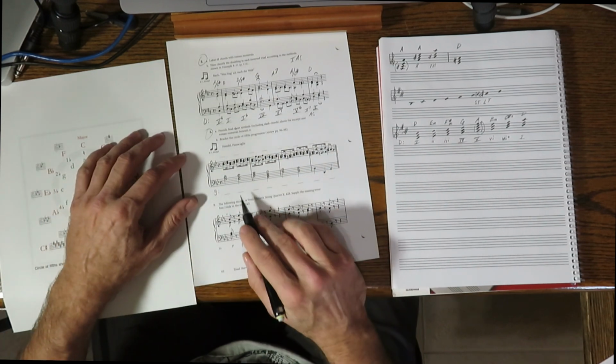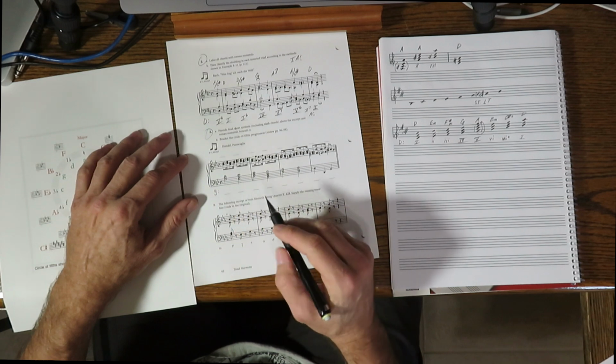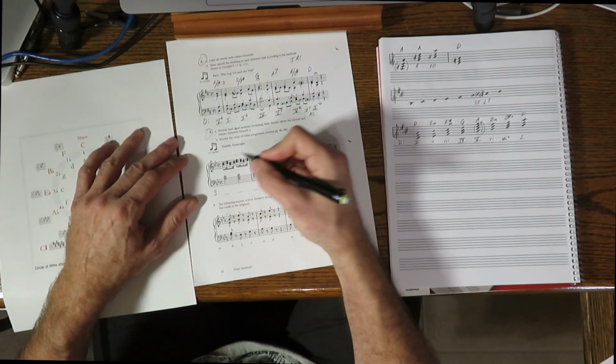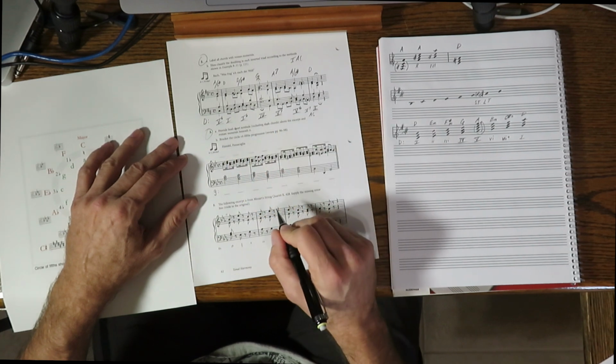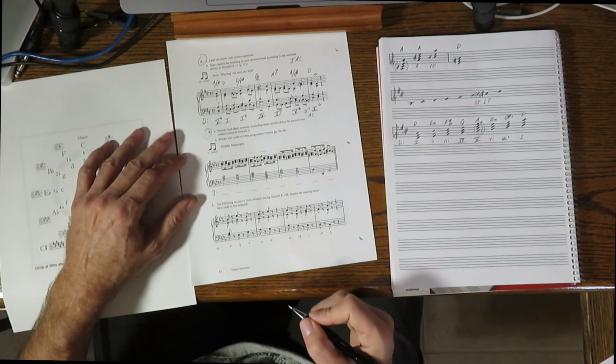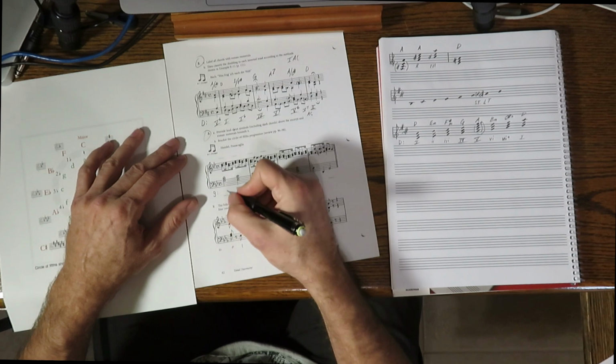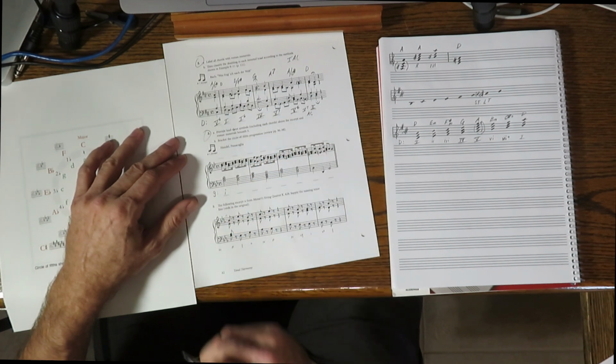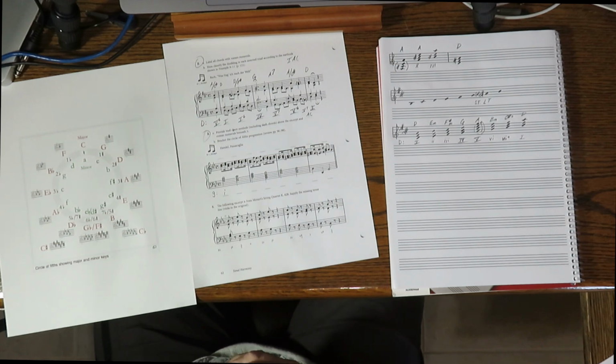So starting here on our first chord, we have a G, B flat, D, a B flat and D. These are non-chord tones, so we will put a minor one in root position.